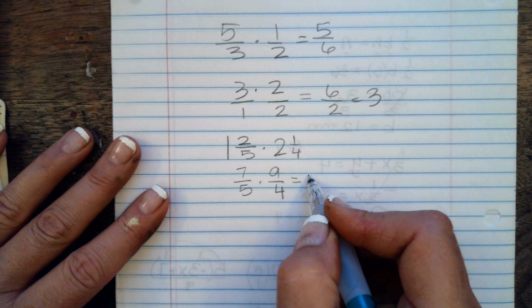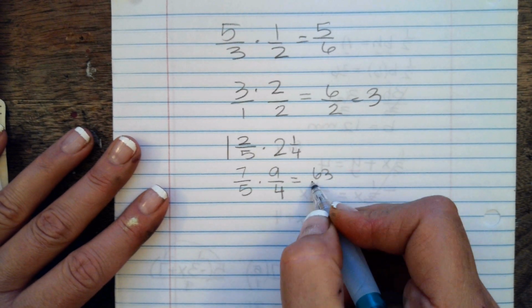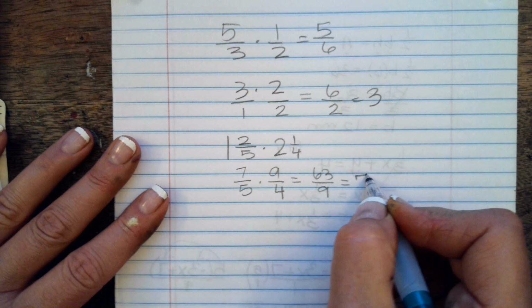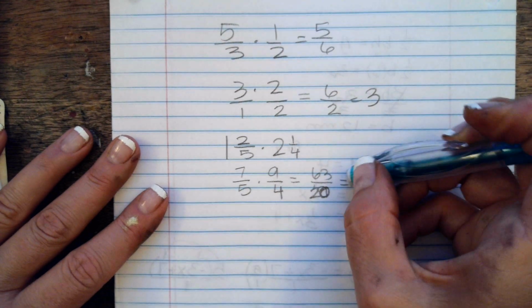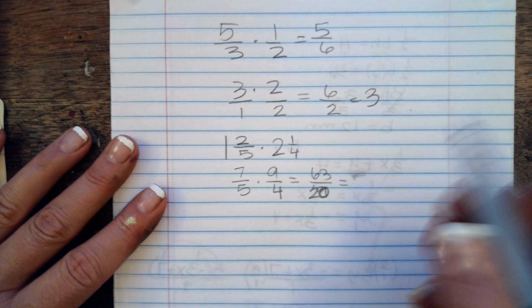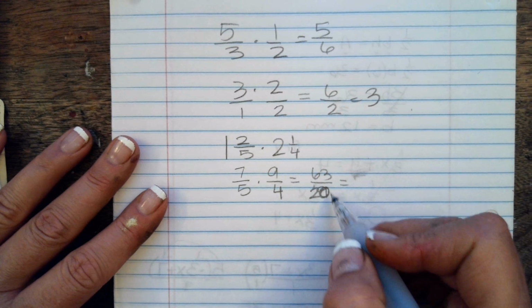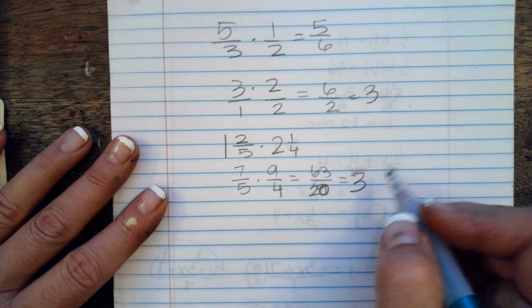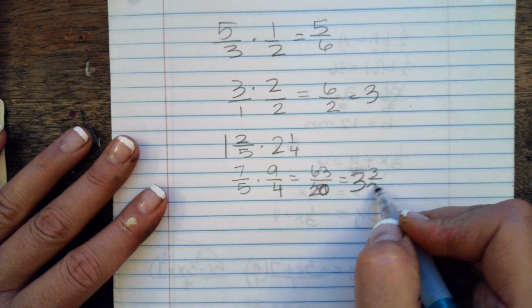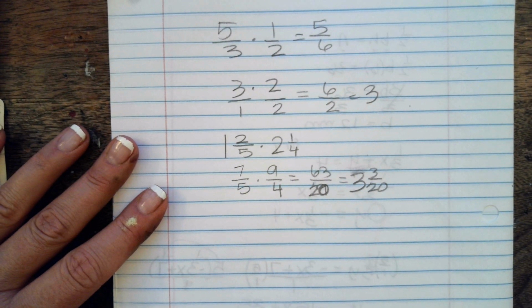And then 7 times 9 is 63 over, not 9, sorry, over 20. I was adding. And then you change this to a mixed number. 63, so 20 goes into 63 3 times, 3 left over 20. Does that make sense? Yeah.